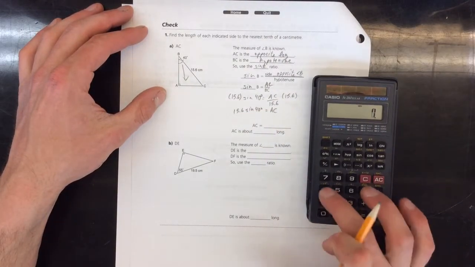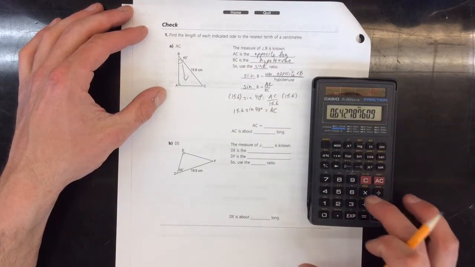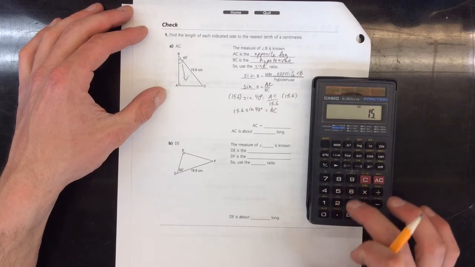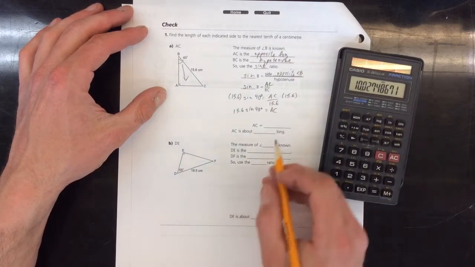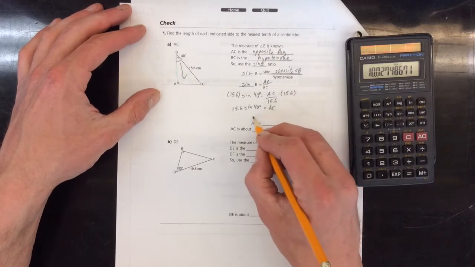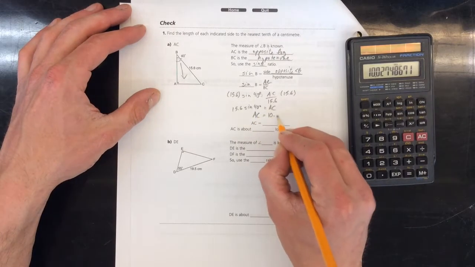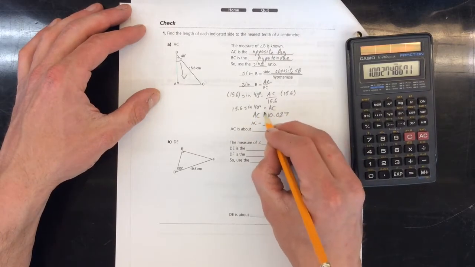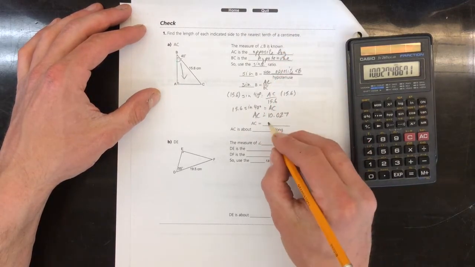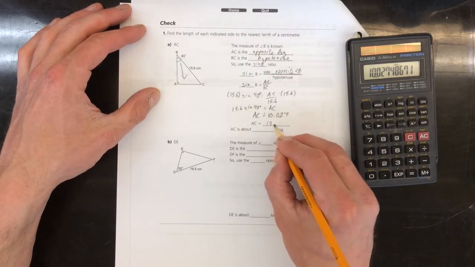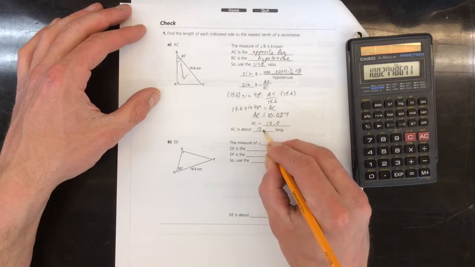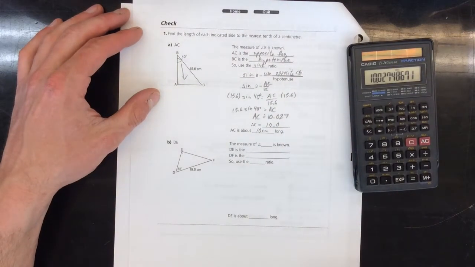So 40 sine times 15.6 equals 10.027. So AC equals 10.027 approximately. To one decimal, that's 10.0, or about 10 centimeters long.